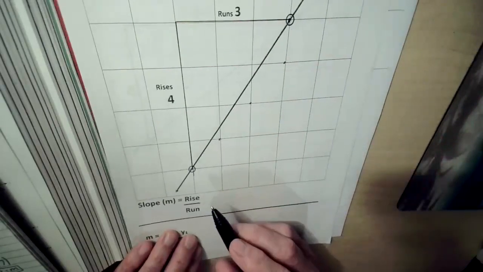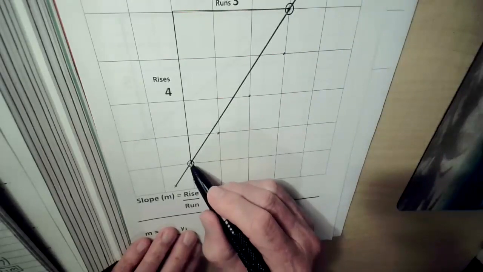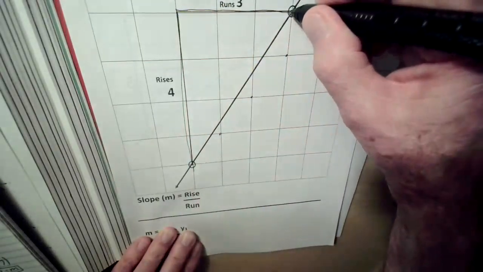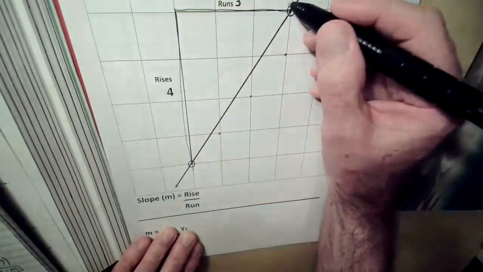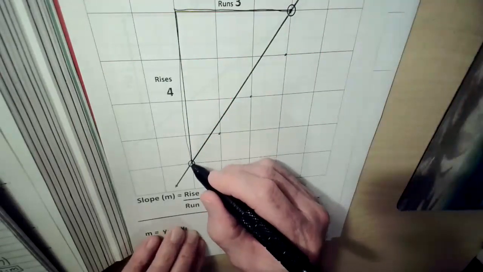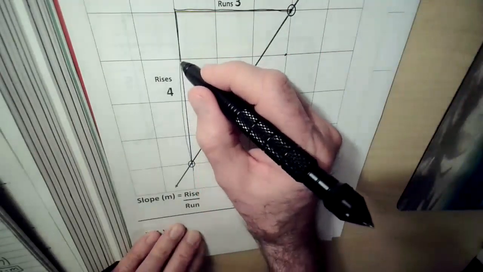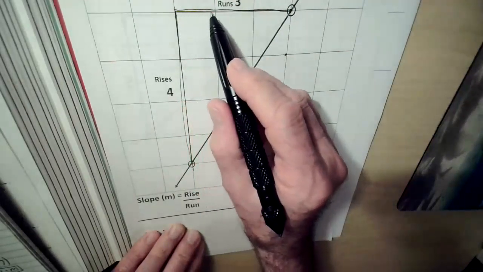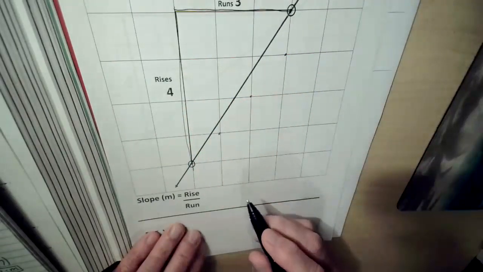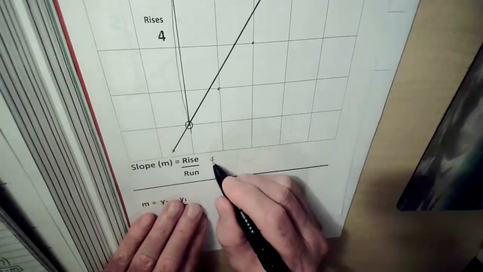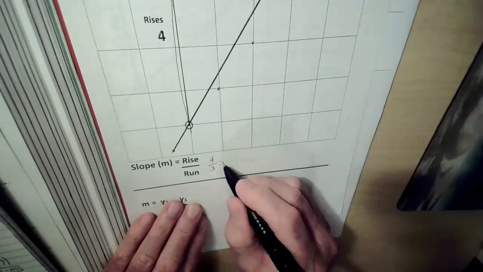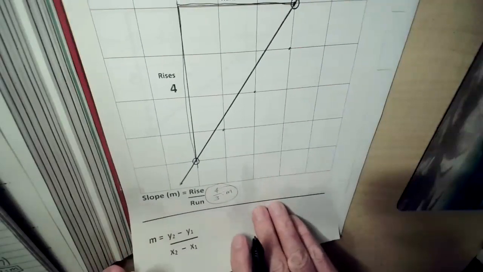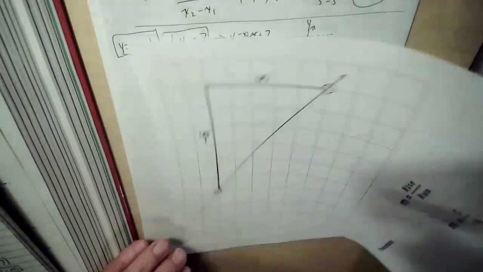And now it's rise over run. How much does it rise? We're going to go from here up to here. We're going to make a right triangle out of it. Like you're driving your car up and then over to Walmart. So how much does it rise? 1, 2, 3, 4. It rises 4 and runs side to side 1, 2, 3. So our slope here is 4 over 3. Okay? It's real simple. It's just a little bit different from what we're used to.